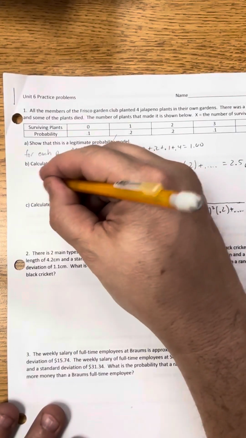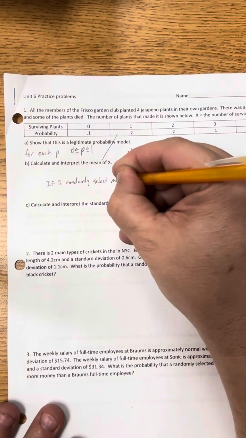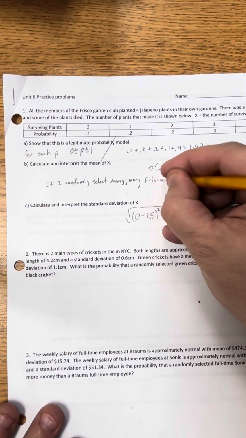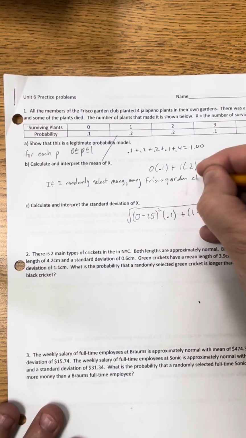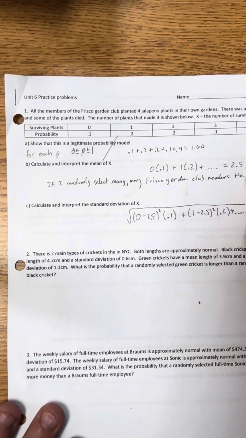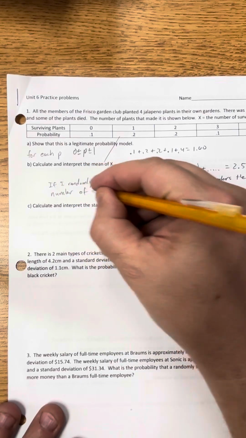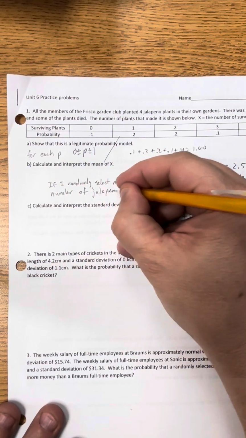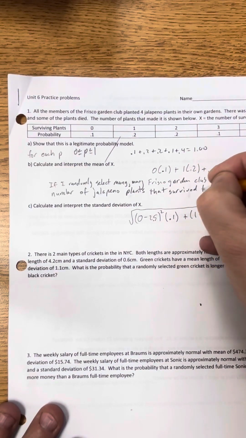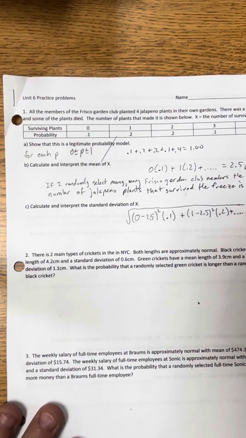So this one is, if I randomly select many Frisco Garden Club members, the average number of jalapeno plants that survived the freeze is about 2.4 plants.